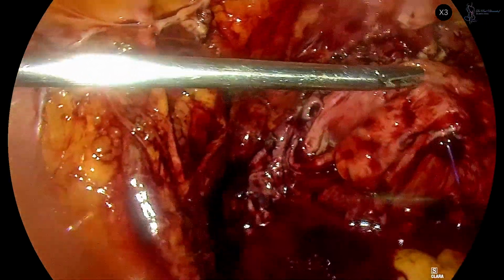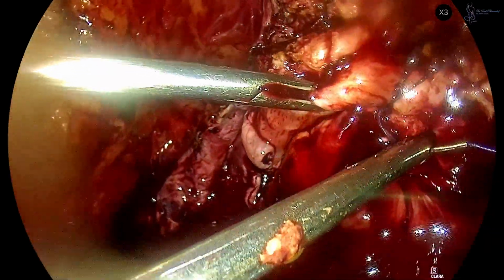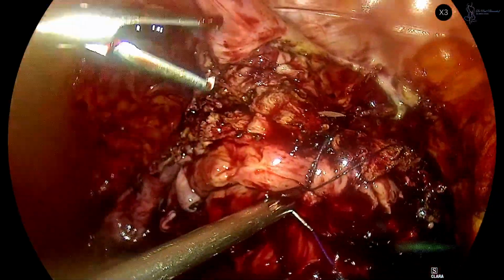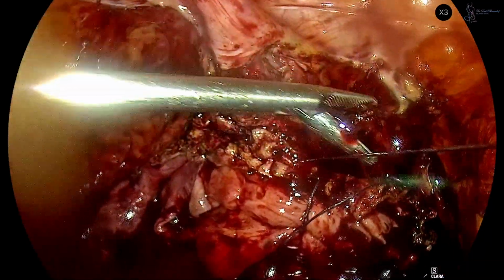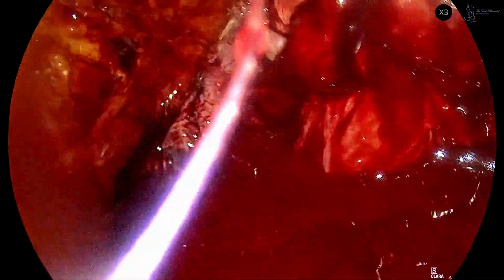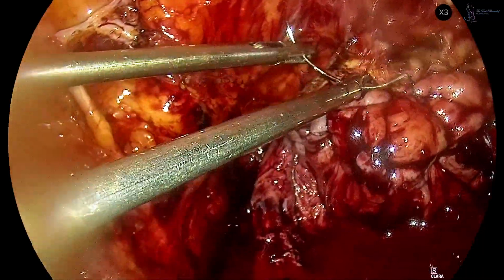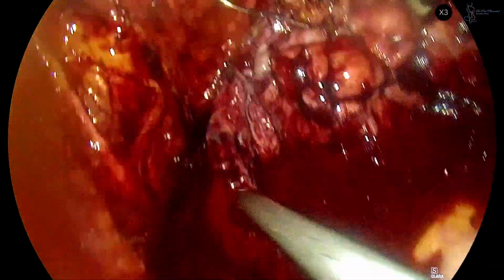Absorbable Vicryl sutures were used to approximate the vaginal edges, ensuring secure closure. Adjusting the needle to the proper alignment to facilitate smooth and secure knot tying.